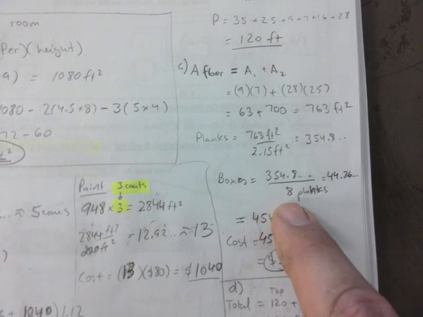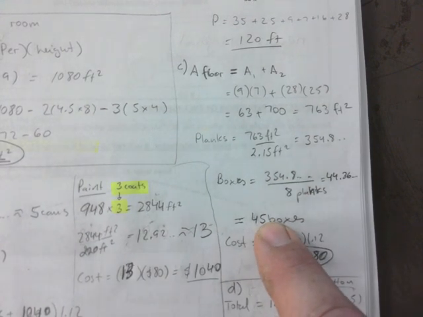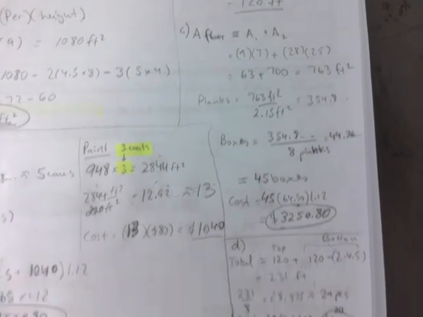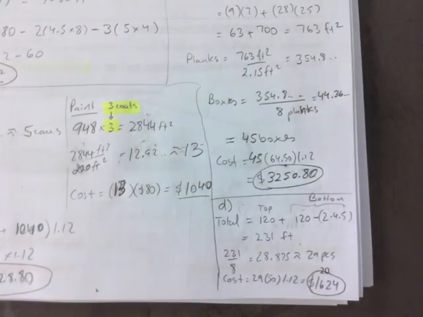Somehow 354 divided by 8 amounts to 8 in my key. So I'm going to have to rescan that. It's 45 boxes. And then you figure out your cost, which is 3,250 after tax.